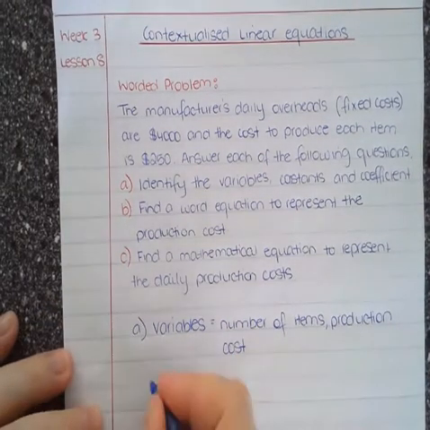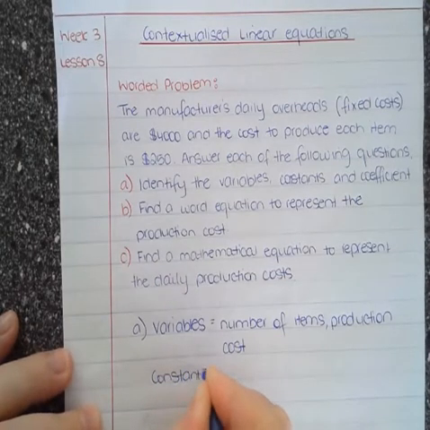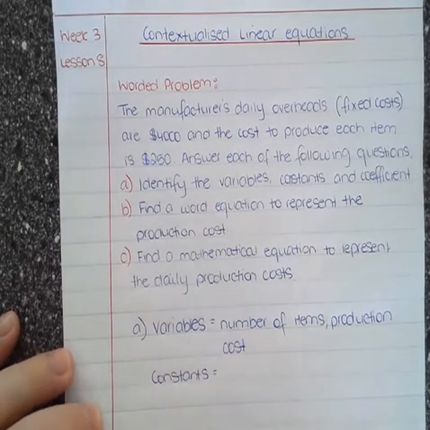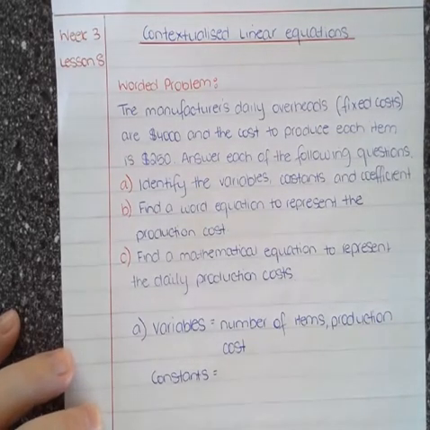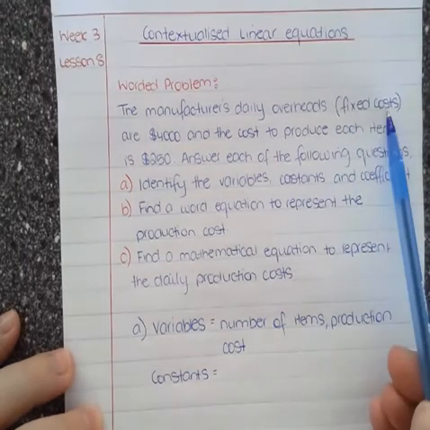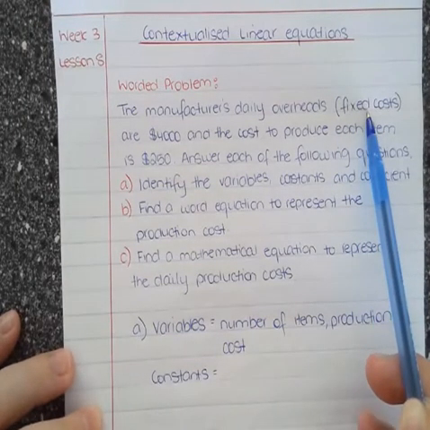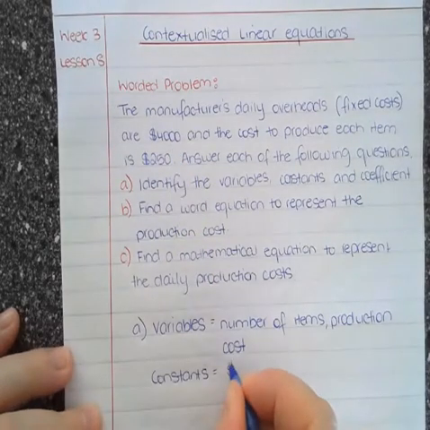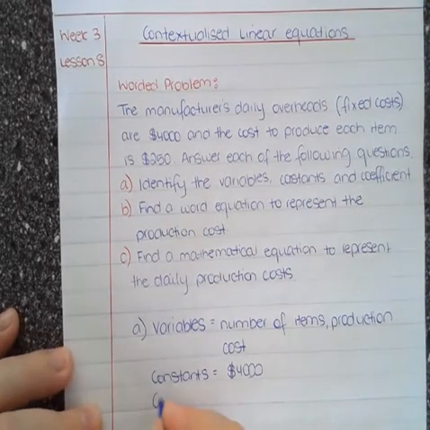So that's our variables. Next one we've got are our constants. So the things that are staying the same all the time. So the one thing that is not going to change is our fixed cost. So the word fixed means it's not changing, it is staying the same. So we know that that is $4,000.